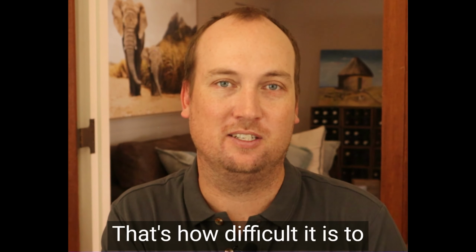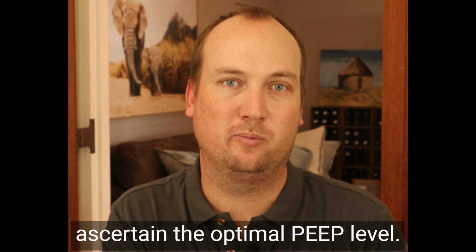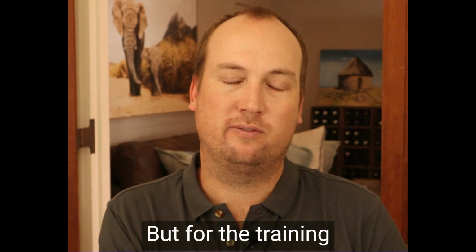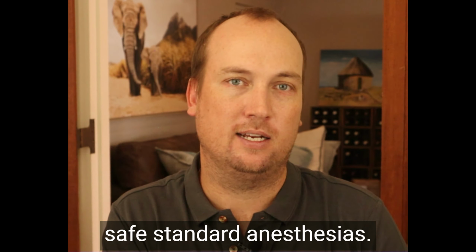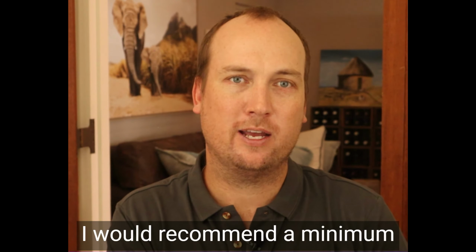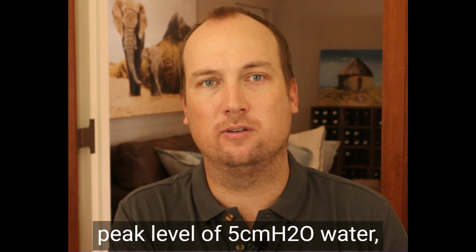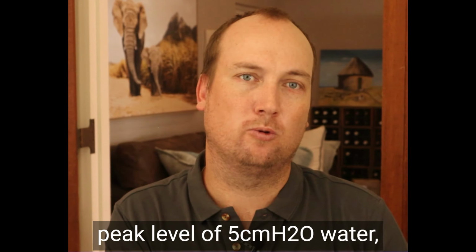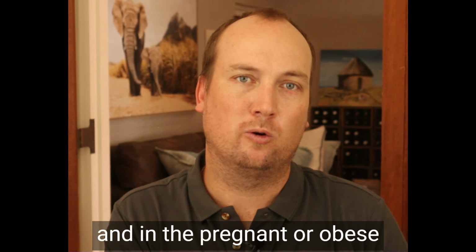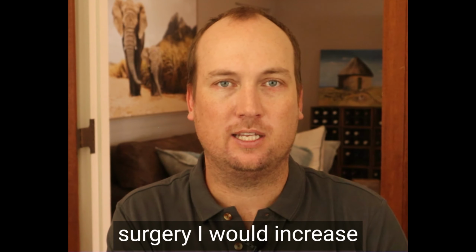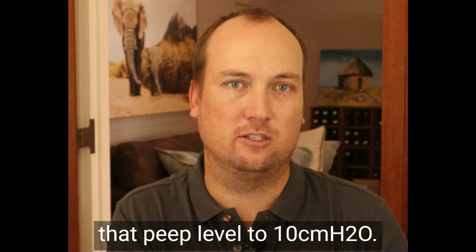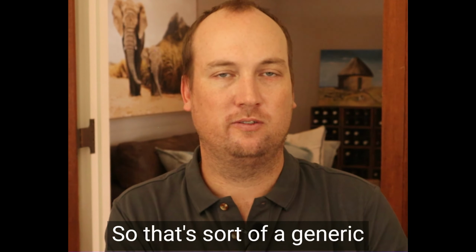That's how difficult it is to ascertain the optimal PEEP level. But for the training anaesthetists doing relatively safe standard anesthesias, I would recommend a minimum PEEP level of 5 centimeters of water, and in the pregnant or obese patient or during laparoscopic surgery, I would increase that PEEP level to 10 centimeters of water. Okay, so that's sort of a generic approach to PEEP.